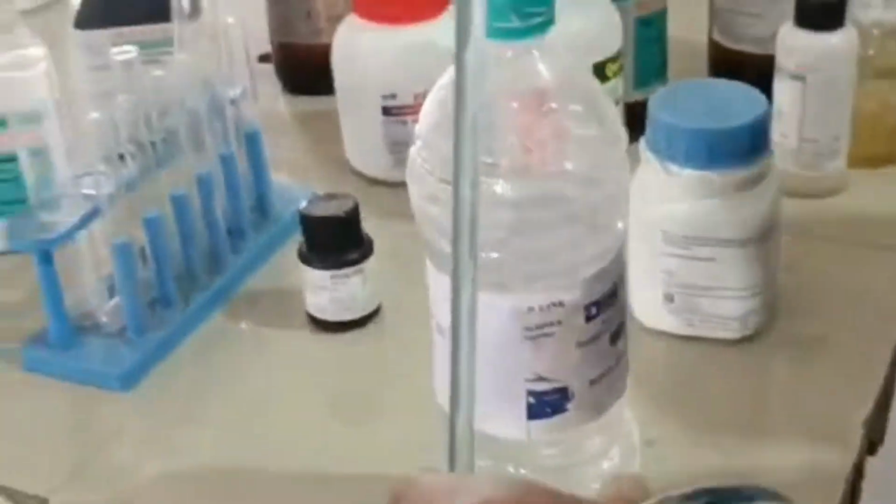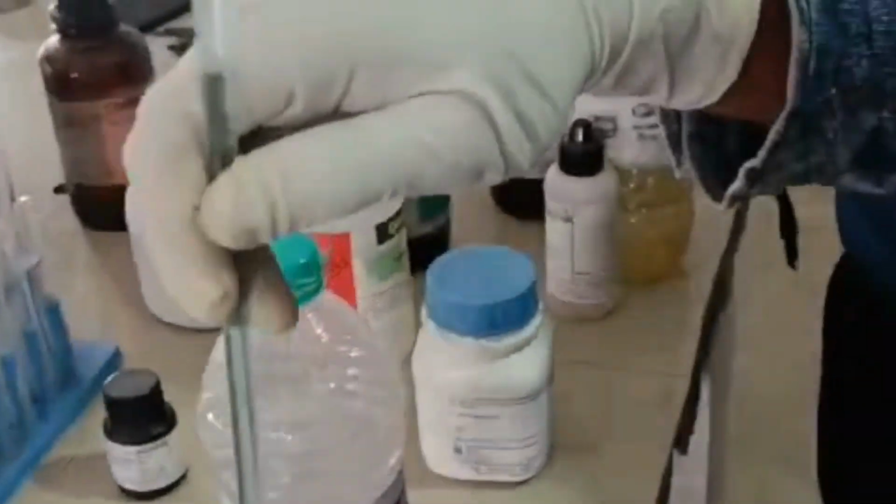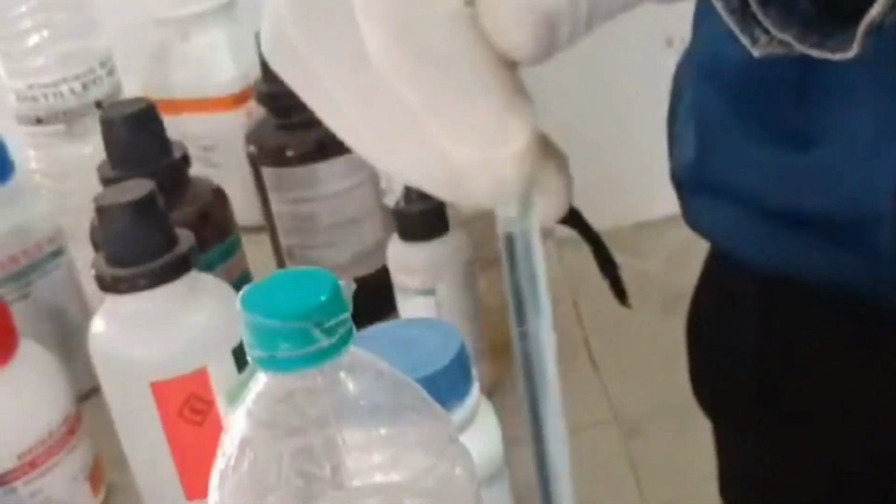Since the reaction is a redox reaction, we have to stir it nicely so that all the salt is mixed properly.